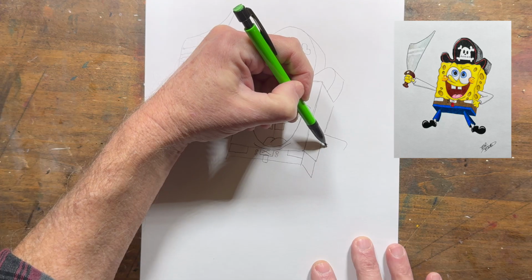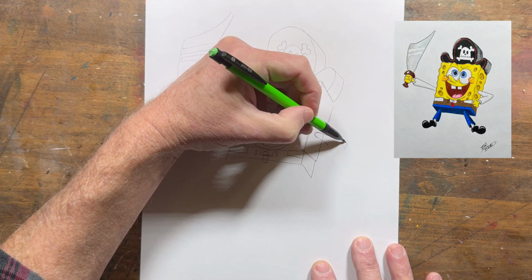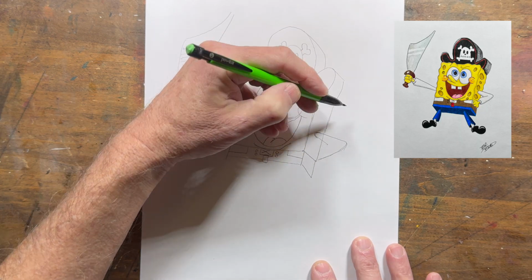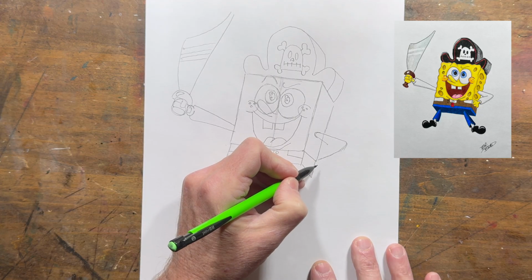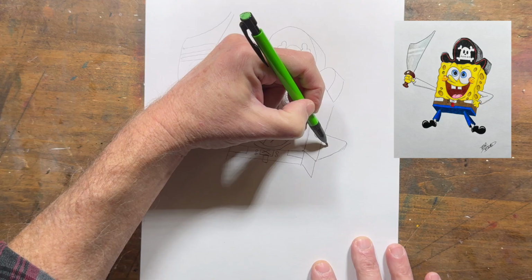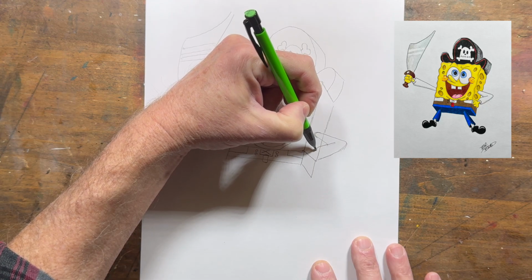Okay, see where this line is and this line is? You want that nice gap in there. And then from here, I'm just going to sketch this back in to where it comes back to the edge of his body. Okay. And then I'm going to come up here and right across where I left this line off, I'm going to come back in toward the body again and down.